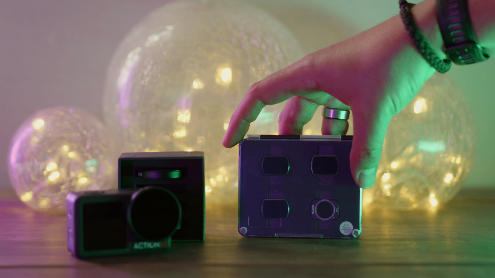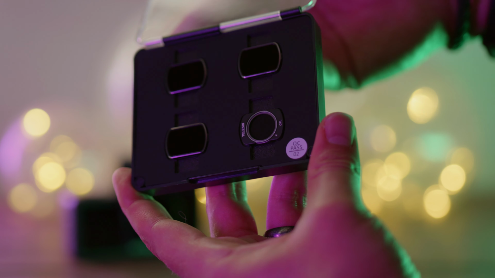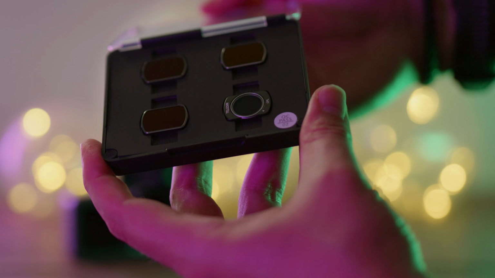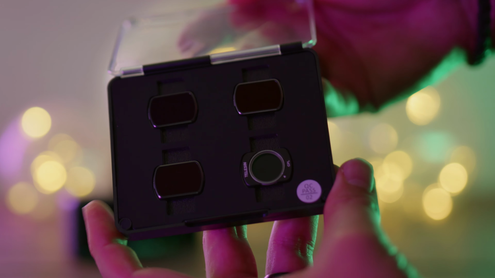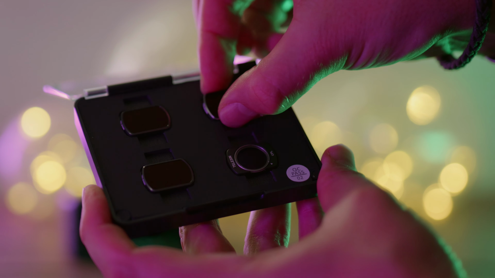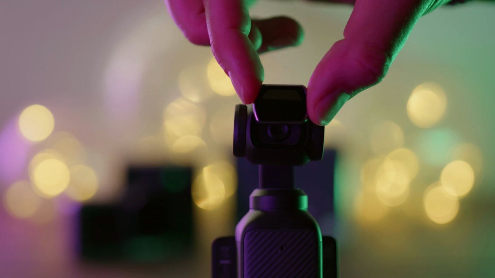And the build quality, again, a very nice aluminium construction. This time with the circular polarizer, you actually get a little dial, which is very nice to see. Now the way you fix these is exactly the same way you fix any other filter that you can buy for this camera. They simply magnetize to the front of the lens.